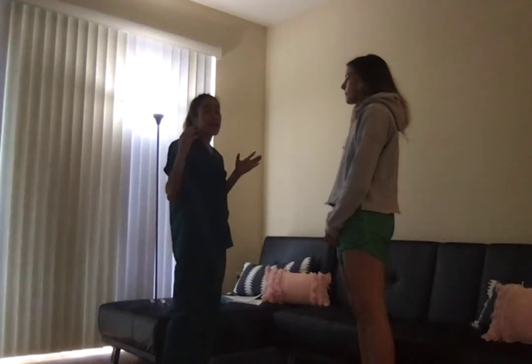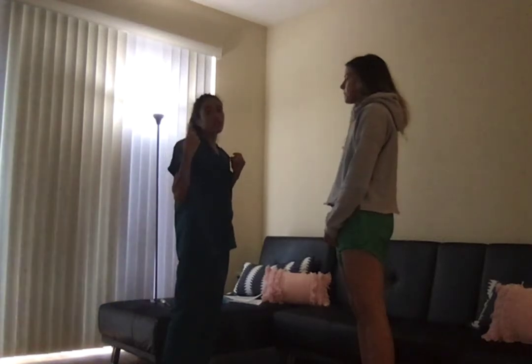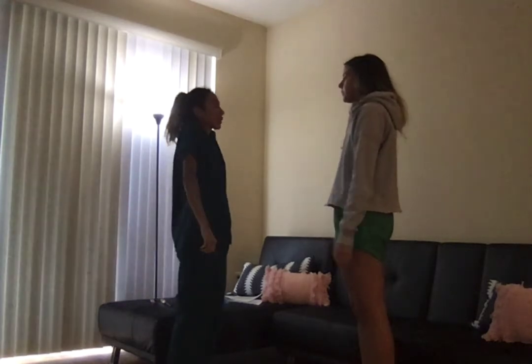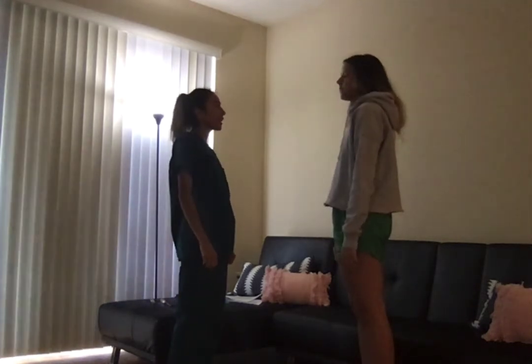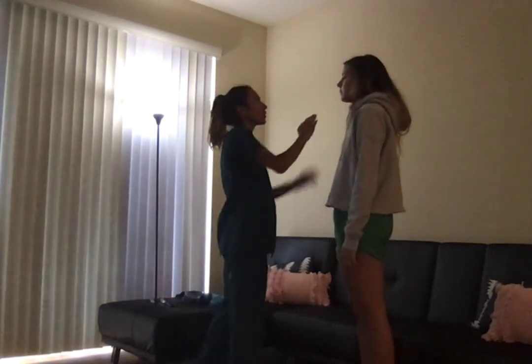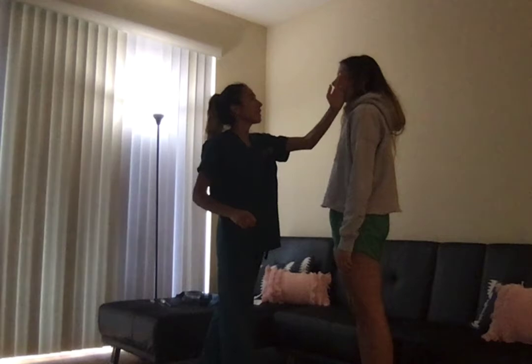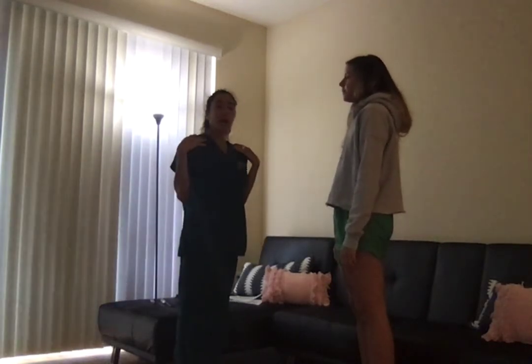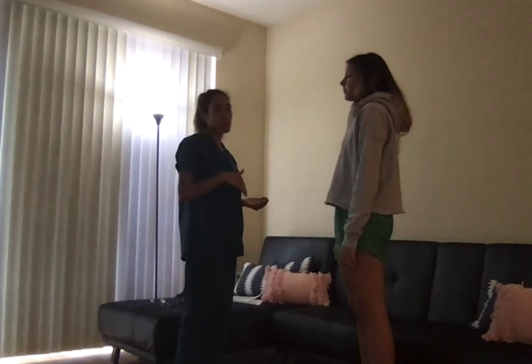Now we're going to test the cranial nerve number 11, which is your accessory spinal. So I'm going to have my patient shrug her shoulders, look left and right, and then I'm going to apply resistance. So raise your shoulders, push against my hand, which she is able to do. So she's able to move her body against my resistance, so she passes.